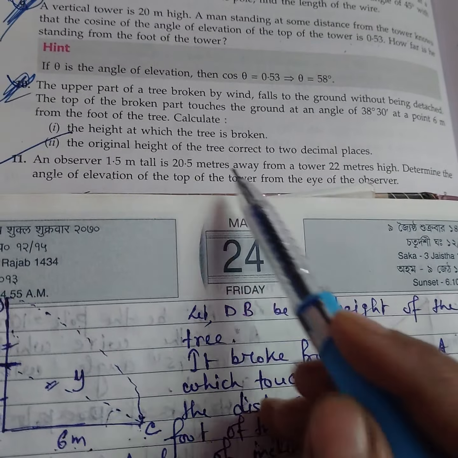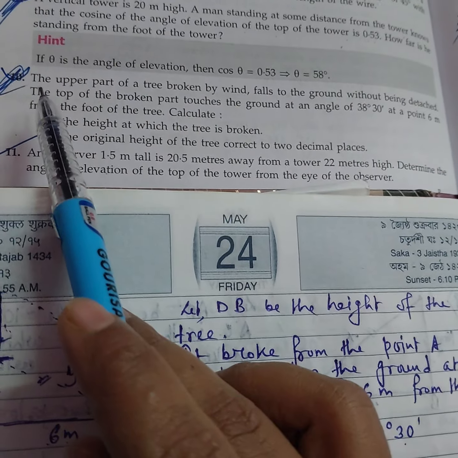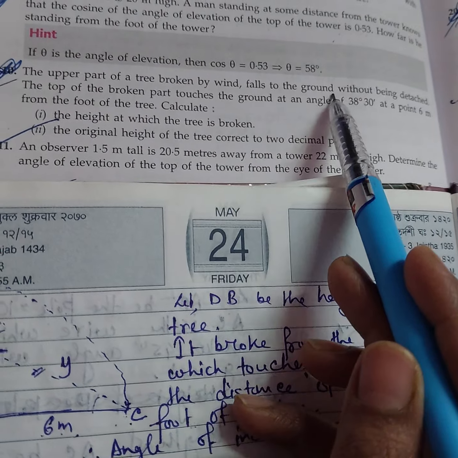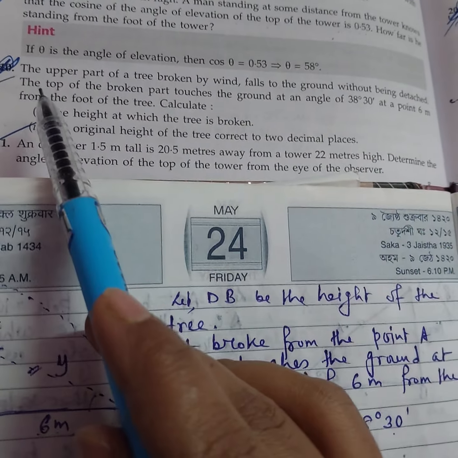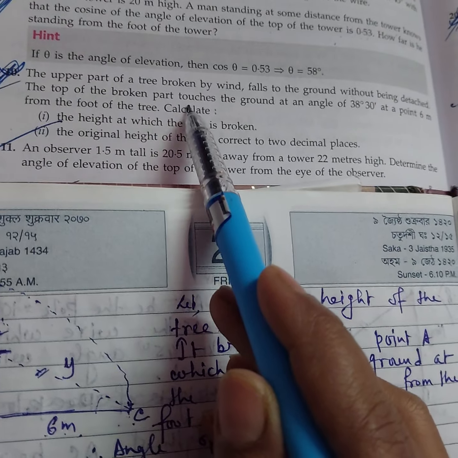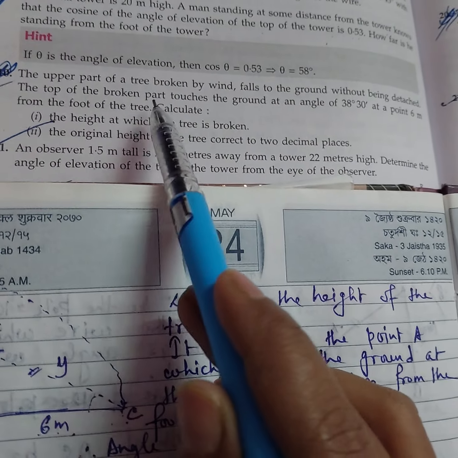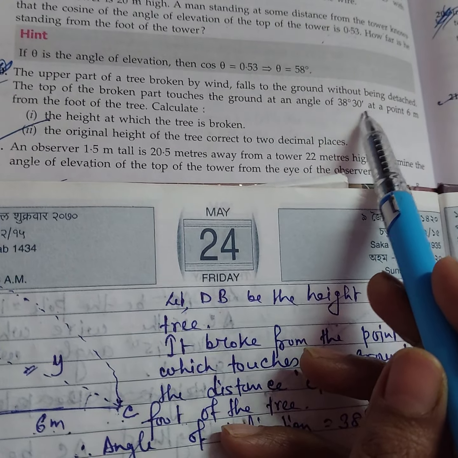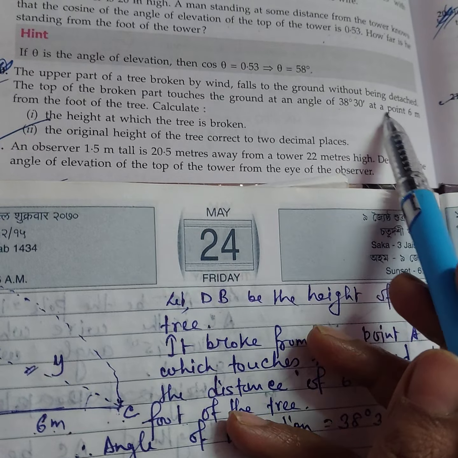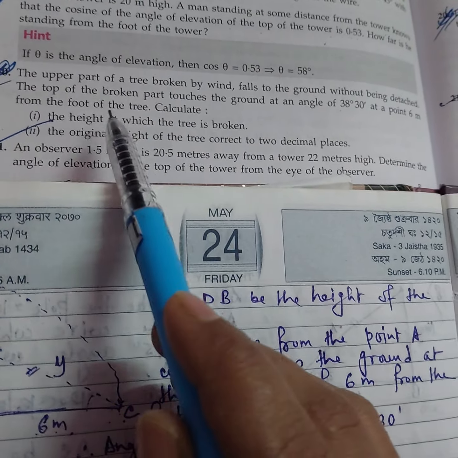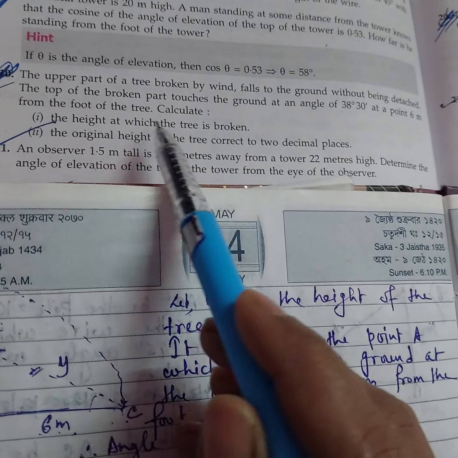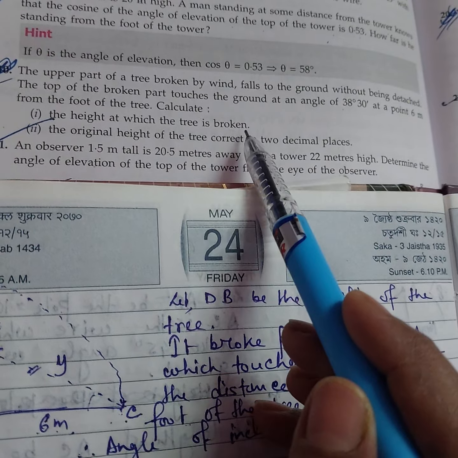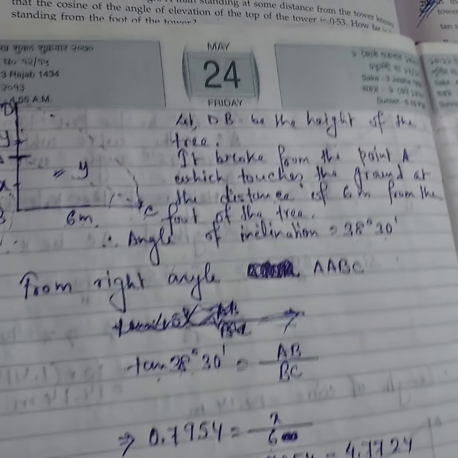Now come to the next very important sum. The sum is, the upper part of a tree broken by wind falls to the ground without being detached. The top of the broken part touches the ground at an angle of 38 degree 30 minutes at a point 6 meter from the foot of the tree. You have to find out the height at which the tree is broken and the original height of the tree.